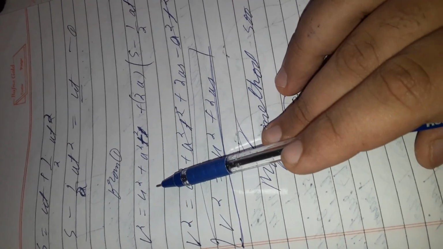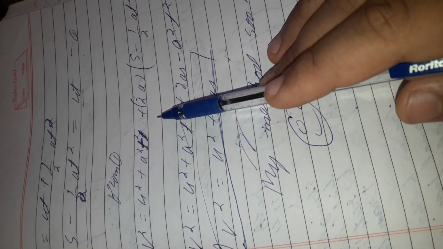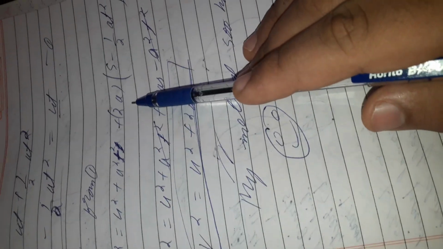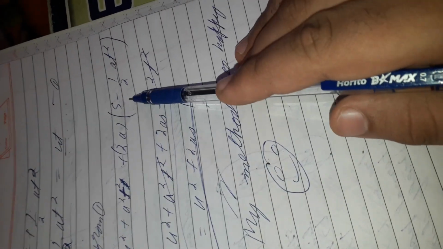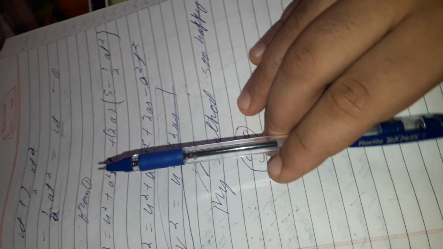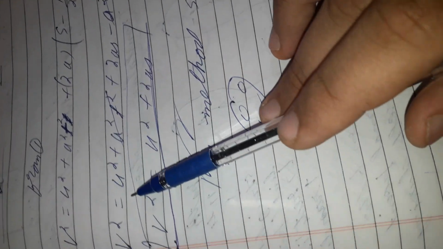V square is equal to u square plus a square t square plus 2a into (s minus half at square). Instead of ut, I am writing s minus half at square. We multiply this 2a inside. What do we get?